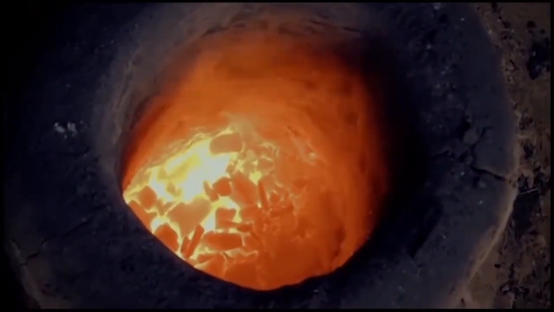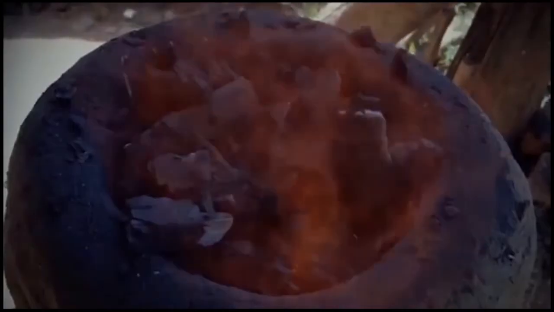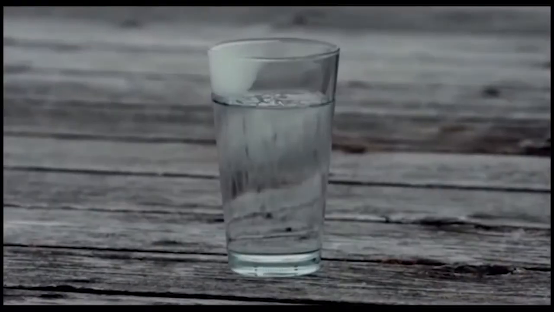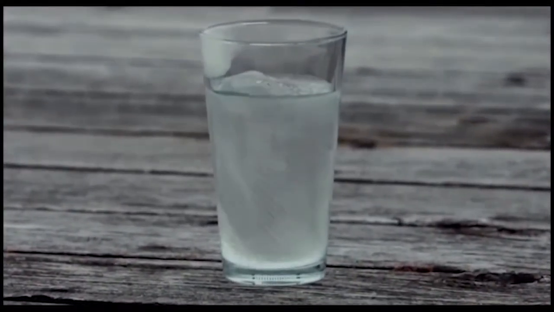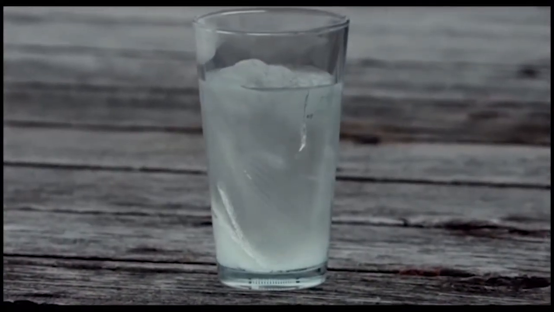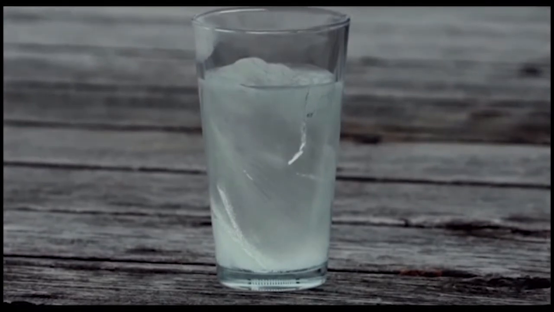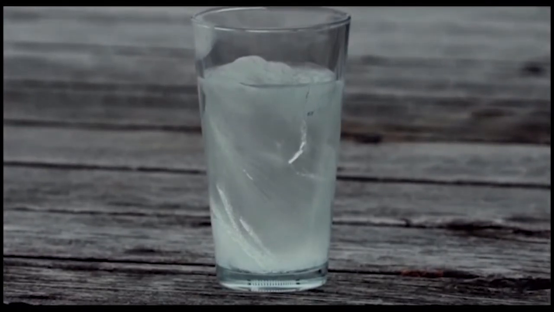Let's go. Other physical properties such as the melting temperature of iron or the freezing temperature of water can only be observed as matter undergoes a physical change.